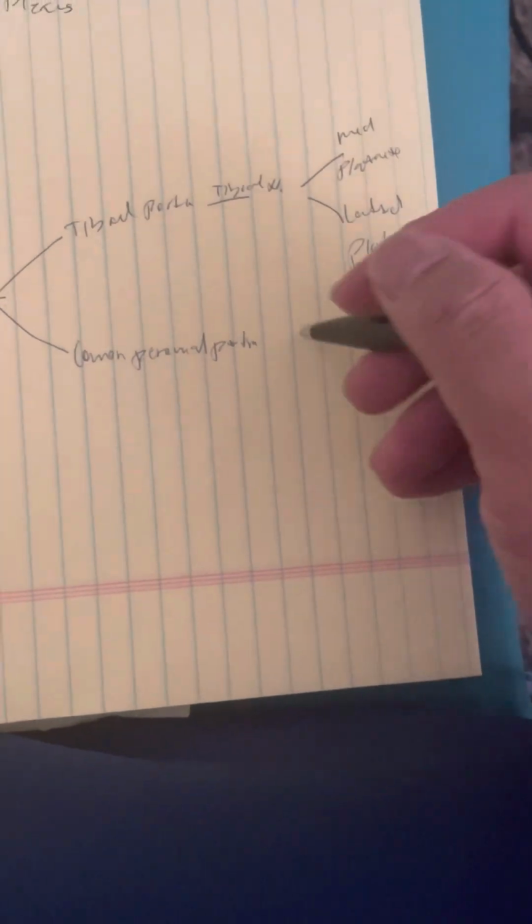Tibial nerve. Then it will branch to the medial and lateral plantar nerves. For the common peroneal nerve, it will branch to the superficial peroneal and deep peroneal nerves. Okay, so we're done with the sciatic, which is L4, L5, S1, S2, S3.